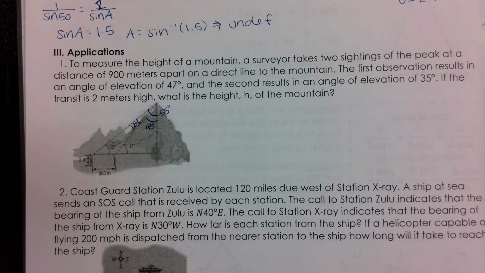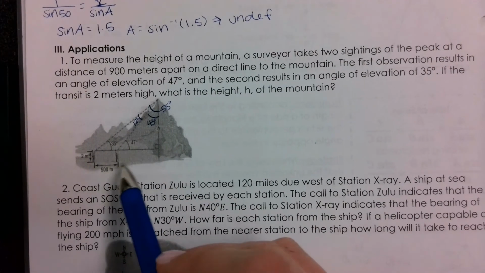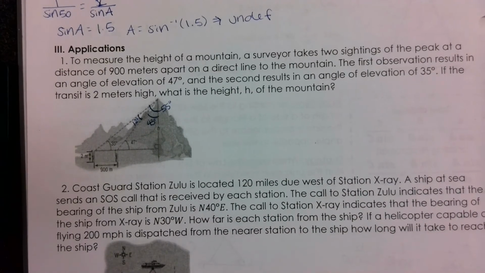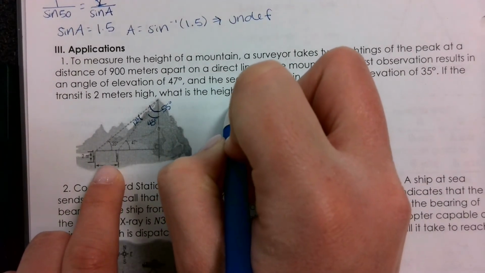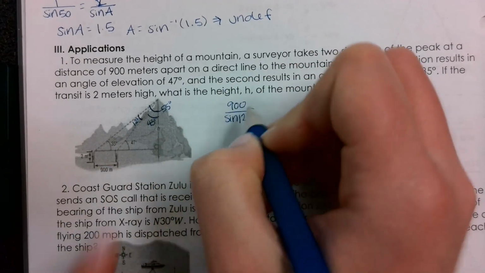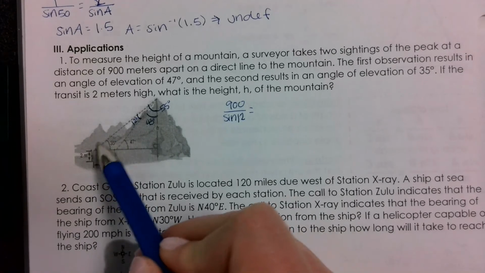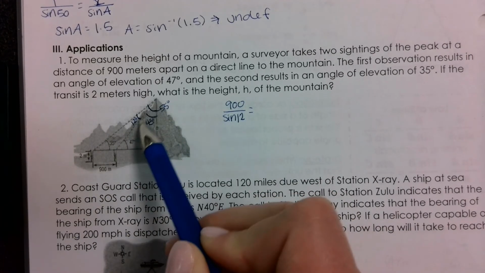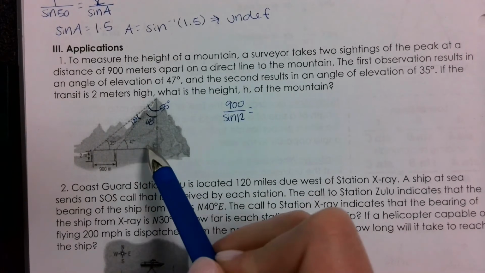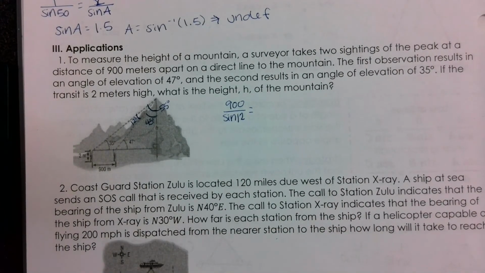Okay. So now that we've found this angle, we have that angle inside paired up. So we could start solving to find other things. So we could say 900 over sine of 12 equals some other stuff. So what would be helpful to find? The hypotenuse side or the inside side? Probably the inside side, because the other triangle shares that side as well, right? And we're getting closer to our height there. So we could use that one. That's what I would try to find.